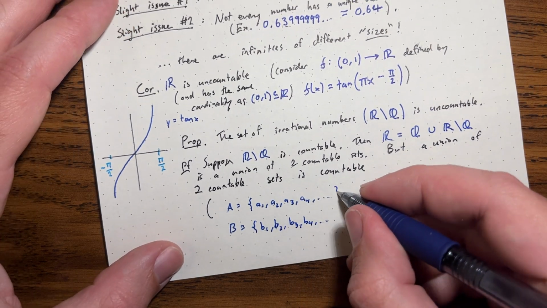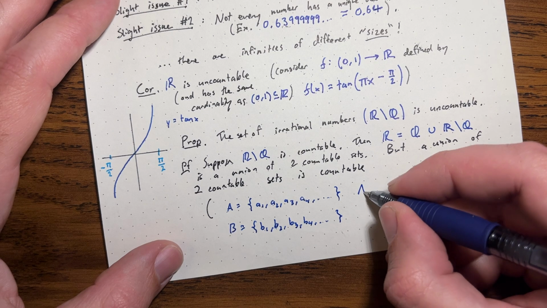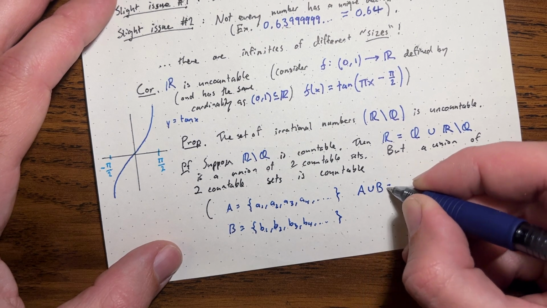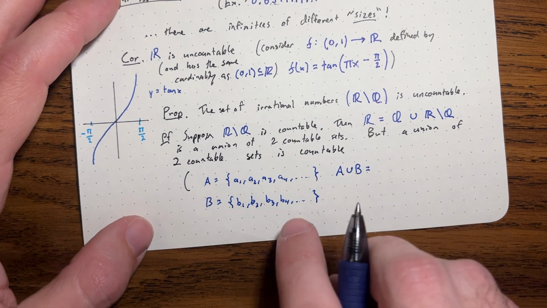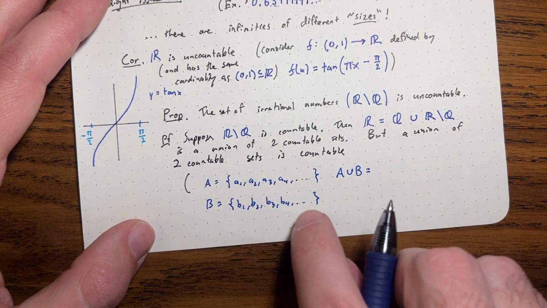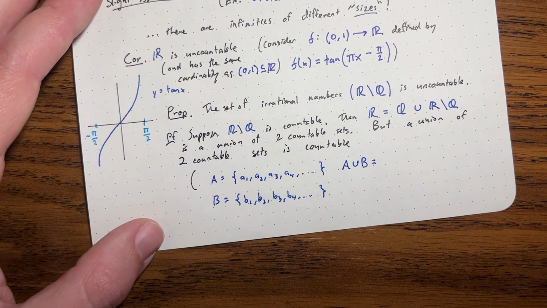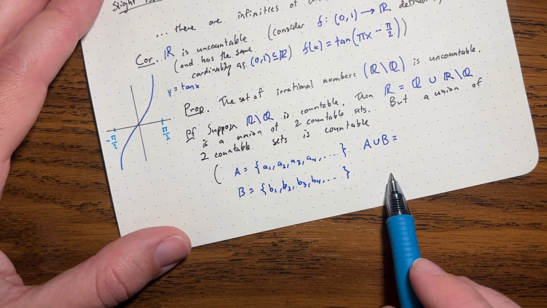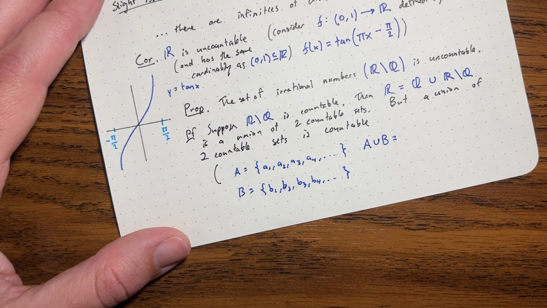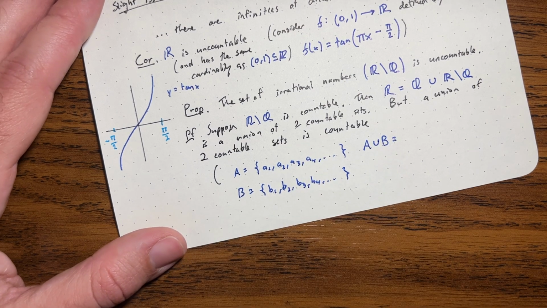Okay. So we've got two countable sets, and then the idea is, we're using some strategies maybe from the previous lecture. How would we list out all these elements? Well, again, the thing you're not allowed to do is say just list out all of A, then list out all of B. Why can't you do that? You'll never finish listing out A if it's an infinite set.